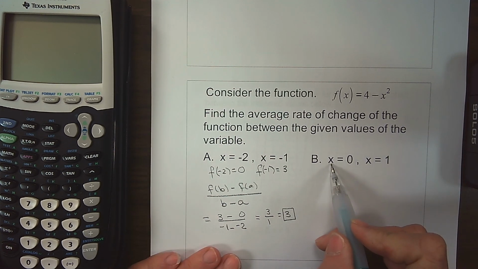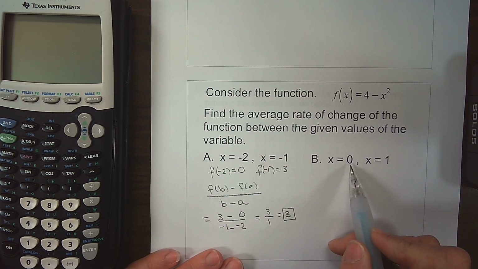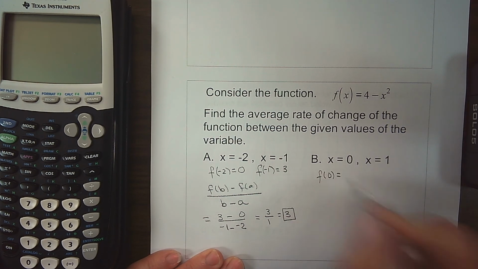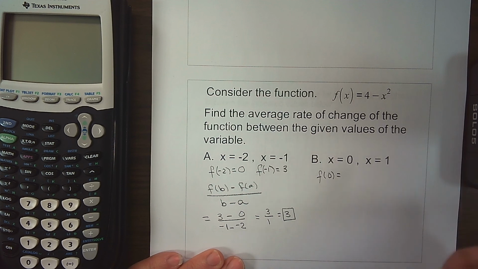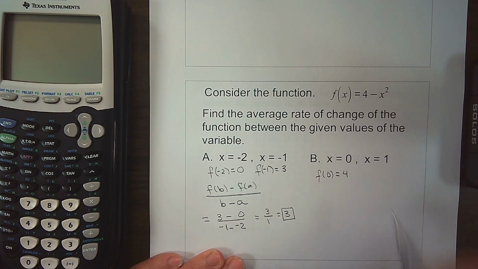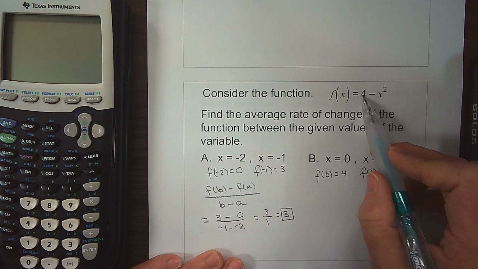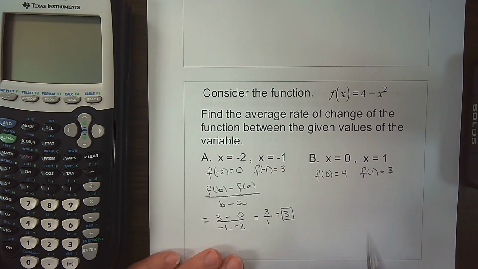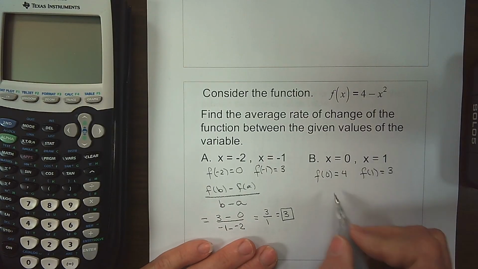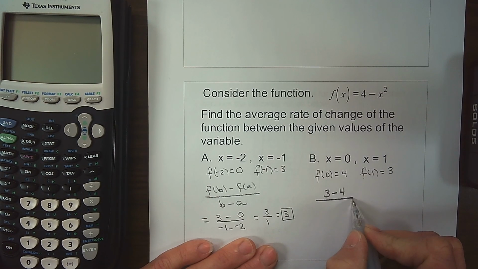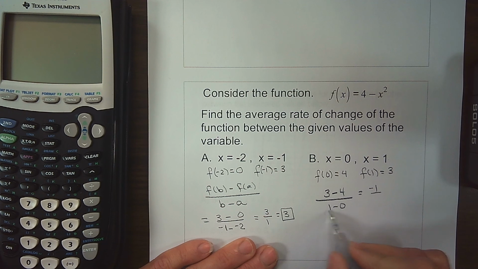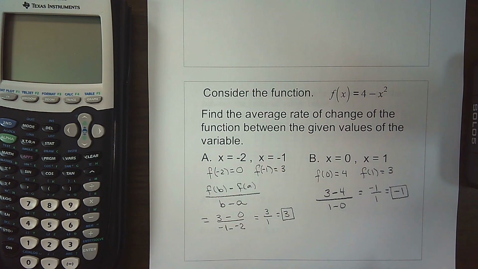Let's move over here where we're looking at some different values of our x variable. Let's find the output when x is 0. 0 squared, of course, is just 0, so I get 4 minus 0, or 4, as my output. For f of 1, putting in 1 squared gives me 1. 4 minus 1, I get an output of 3. And once again, when I apply this formula, I get 3 minus 4 over 1 minus 0. Across the top here, I've got a -1. Down below, 1. -1 over 1 is just -1 overall.